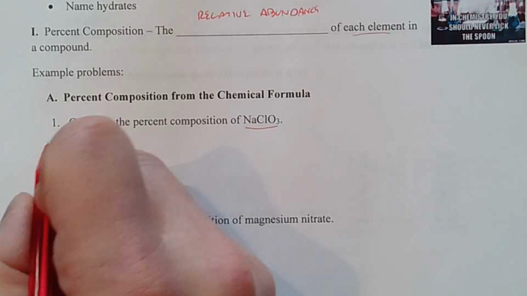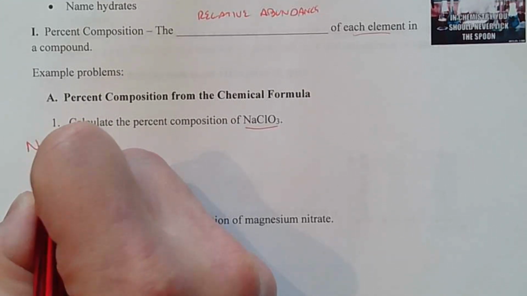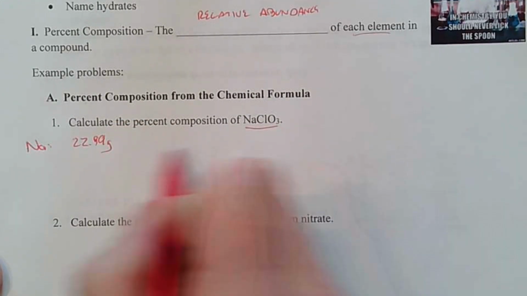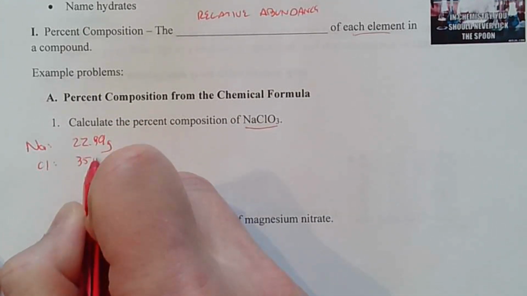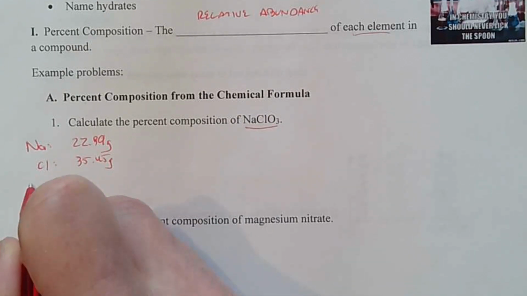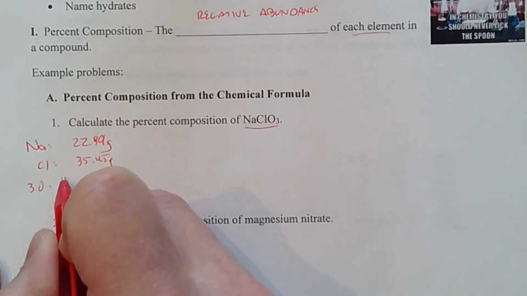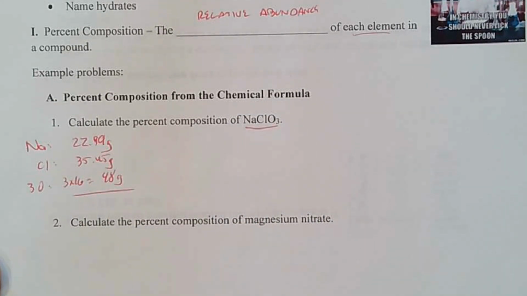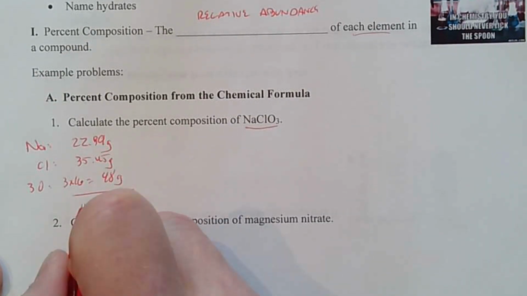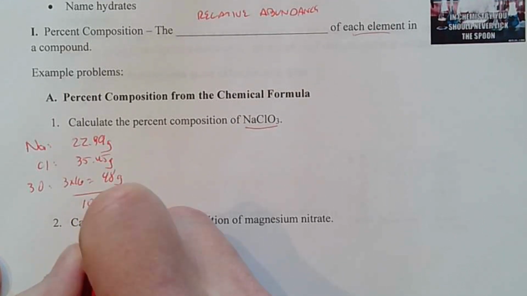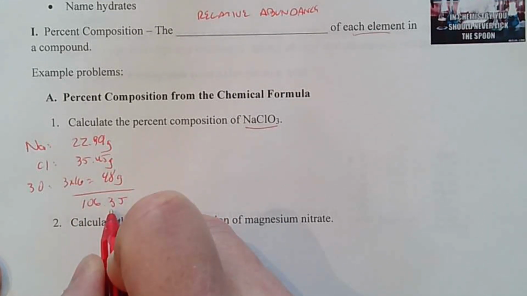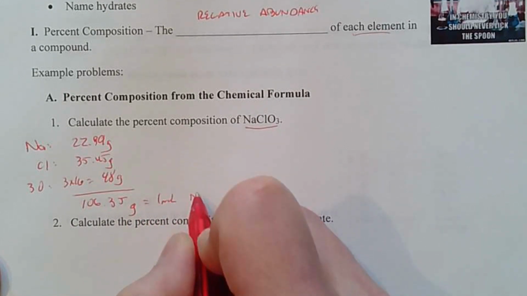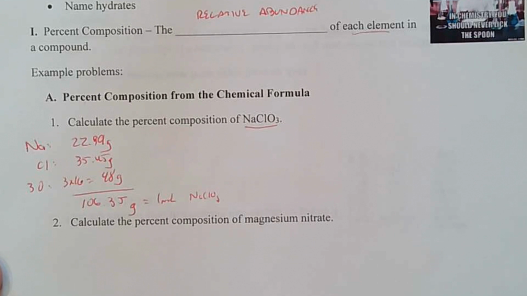So for example, to find the molar mass, we've got one sodium, it's 22.99 grams. We have one chlorine, it's 35.45 grams. And we have 3 oxygens, that's 3 times 16, or around 48 grams. We add all that up in our calculator, and you get a molar mass of roughly 106.35 grams, which is the mass of 1 mole of sodium chlorate.